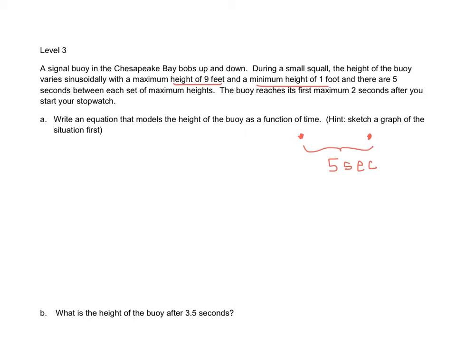The buoy reaches its first maximum 2 seconds after you start your stopwatch. Well, we've had a number of problems that say 2 seconds after you start your stopwatch, you're at your maximum height. 4 seconds after you start your stopwatch, you're at your maximum height. And I think that might have been on worksheet 2 or worksheet 1. I can't remember. But this one you should be able to do as well.